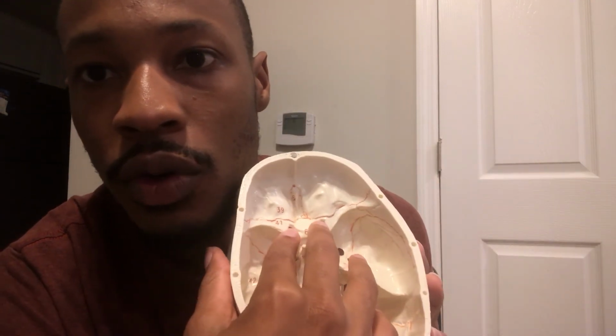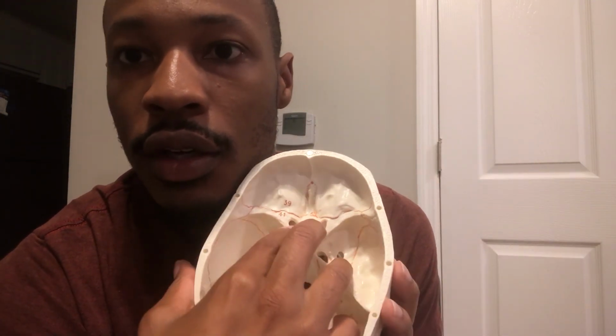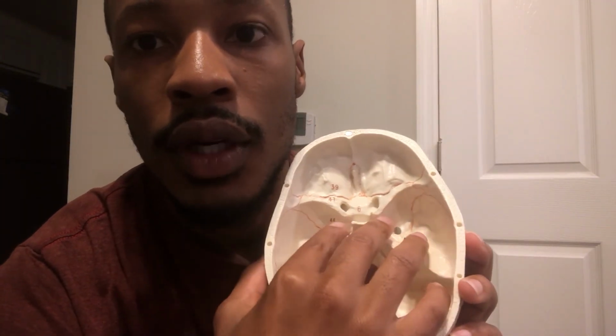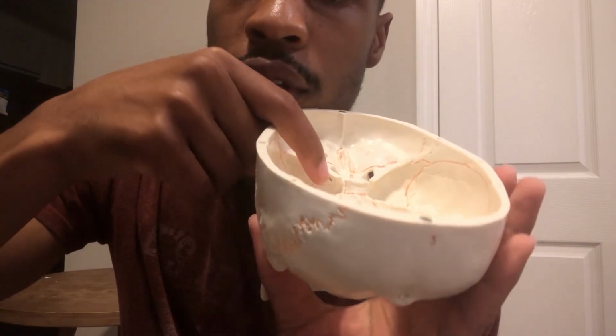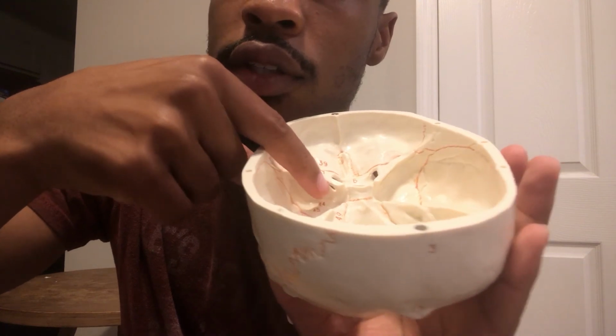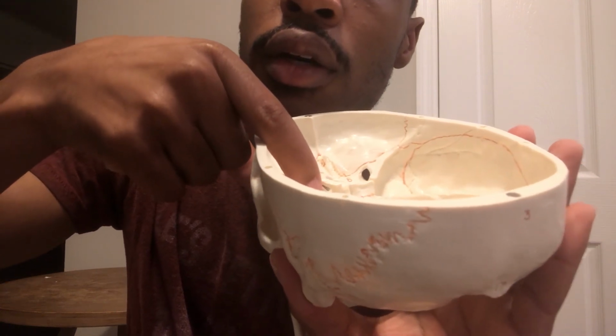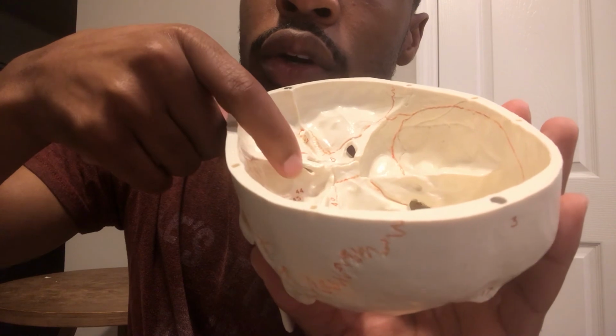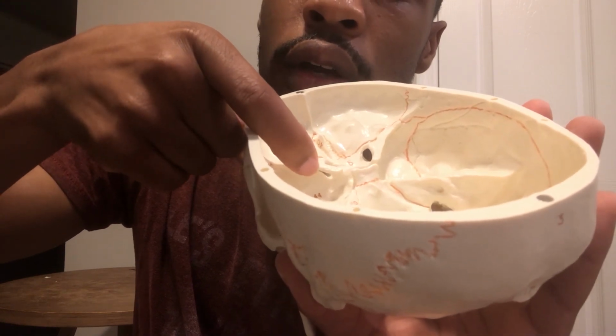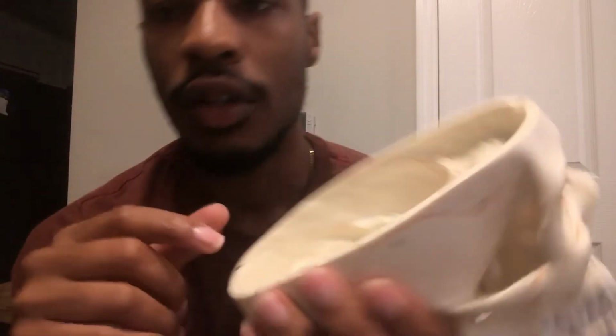And these two holes right here, you can see in there, that's the optic canal. You can see it goes through to your eyes. And then more inferior to that, it's hard to see from this angle, but right underneath there, that's the superior orbital fissure. And you have cranial nerve 5 going through there. That's the ophthalmic division.